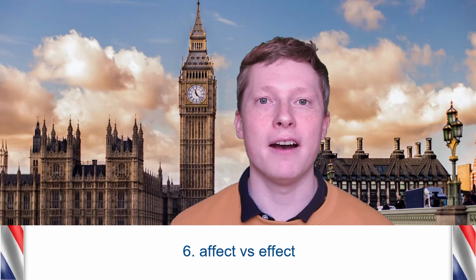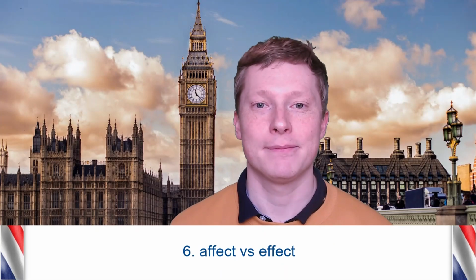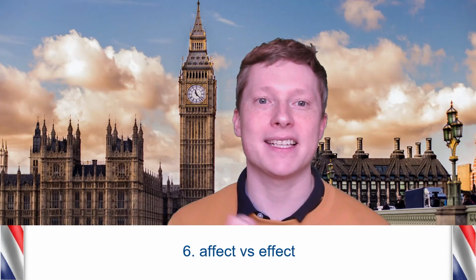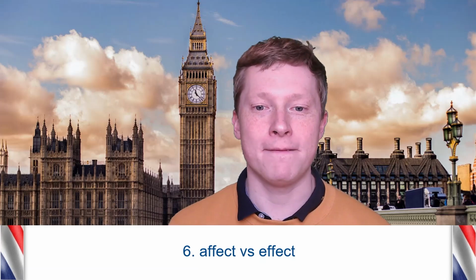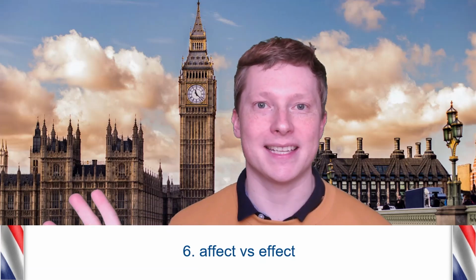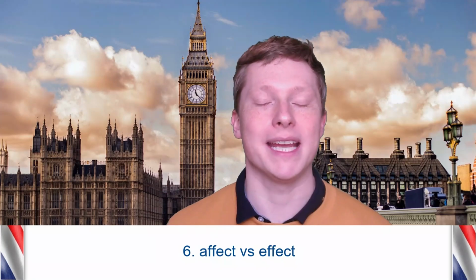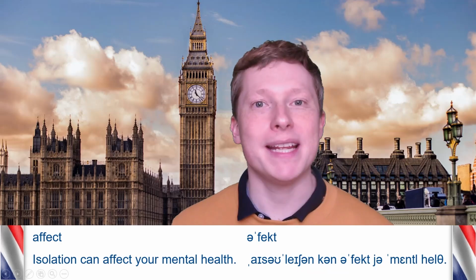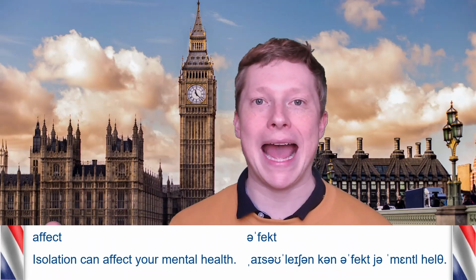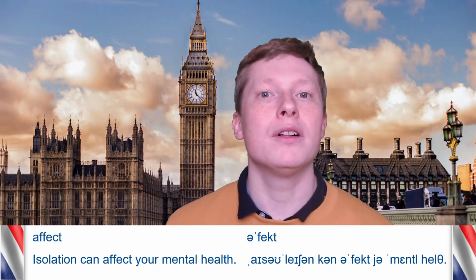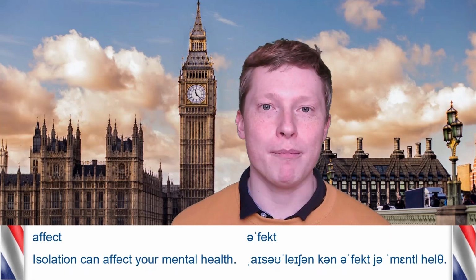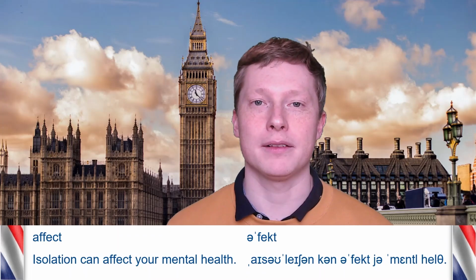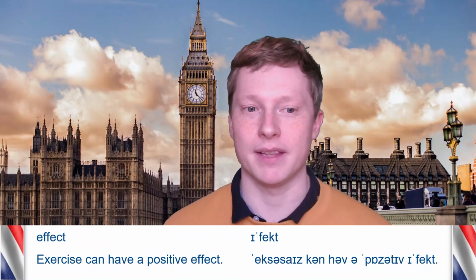Okay, next we've got affect and effect. So the first one is pronounced affect, with the stress on the fact. Affect. The second one is effect. So it's got an I at the beginning. Let's look at a couple of example sentences. Affect. This means affect something, have an impact on something. For example, isolation can affect your mental health. This means it changes something.